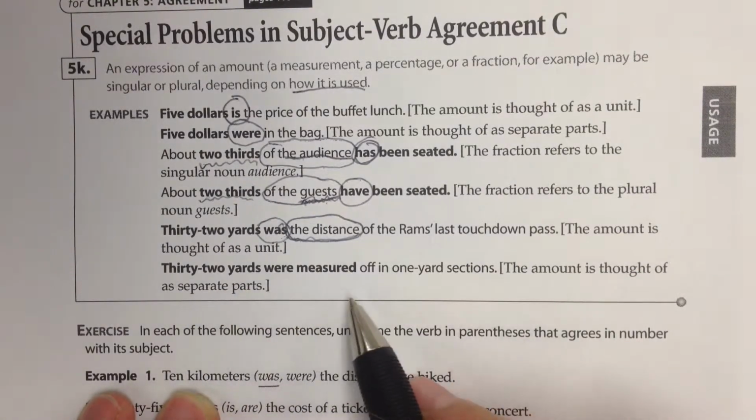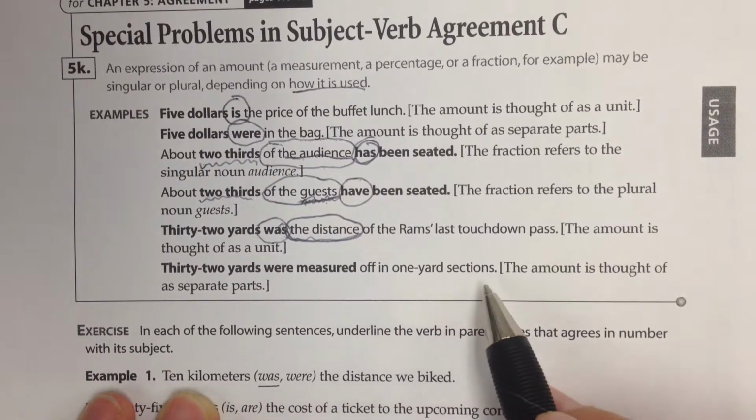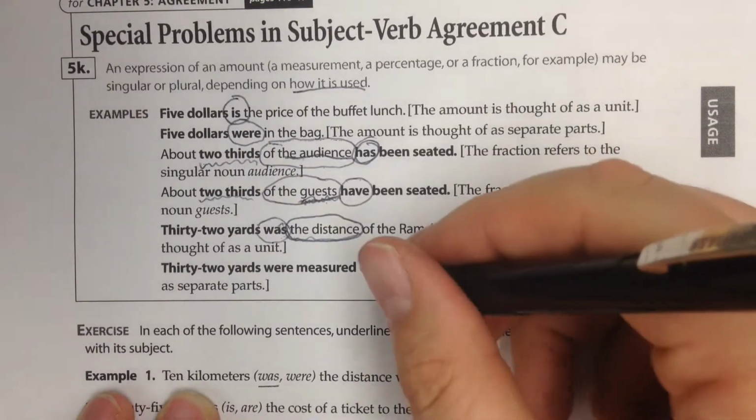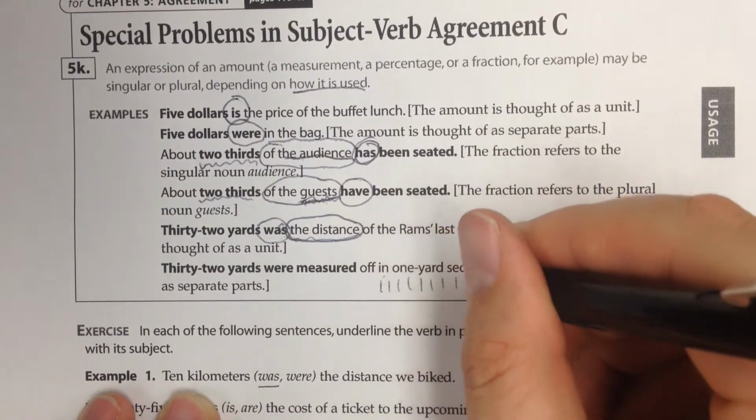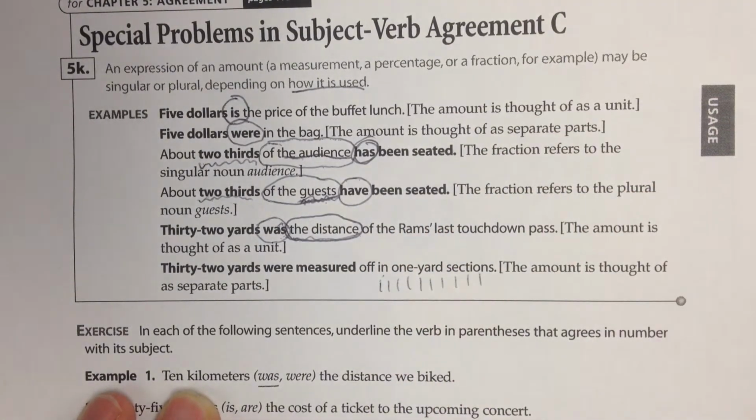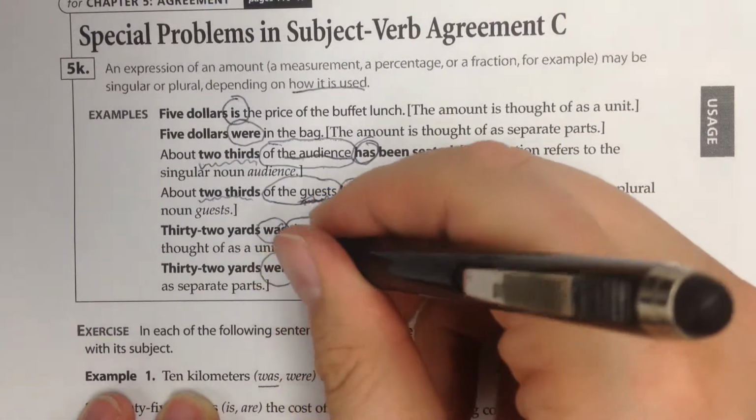And then here's a different one. "32 yards were measured off in 1 yard sections." So they're talking about 1 yard sections, so we have 32 of these sections. Now we're talking about a plural quantity because we have a bunch of little sections. So that's why we use were instead of was.